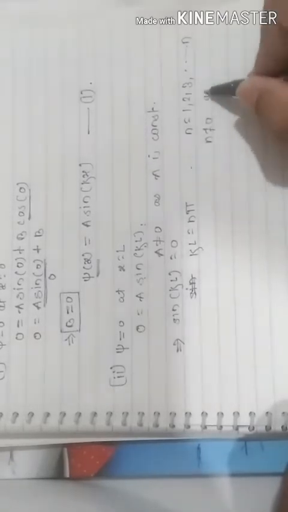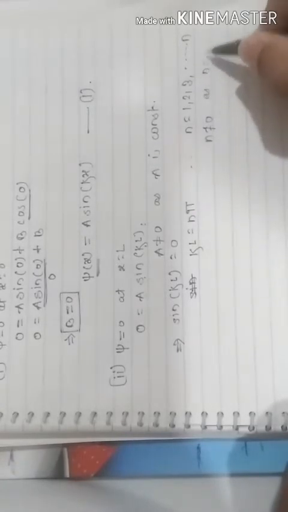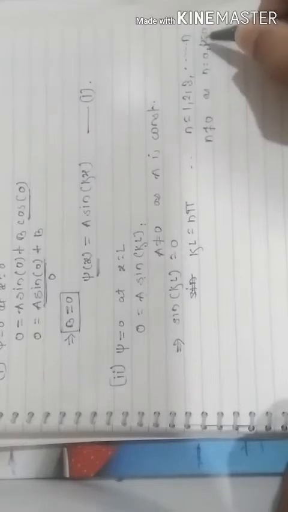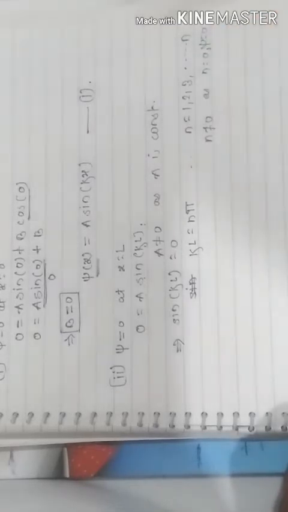If n is 0, then what do we get? Probability of finding the particle is always 0, meaning for every value of x, psi should be 0, which is not possible.